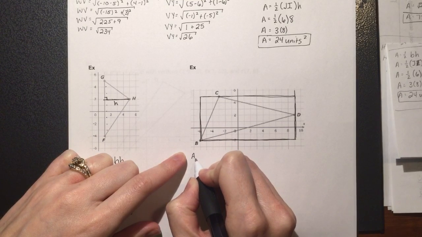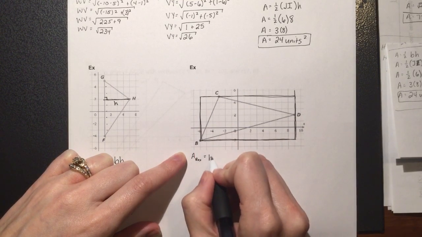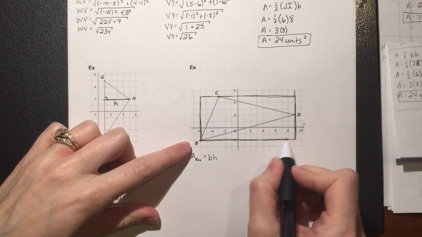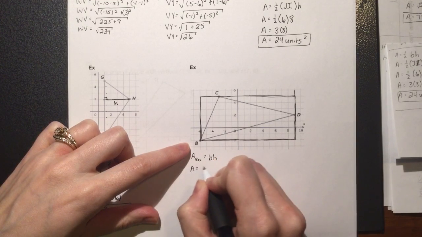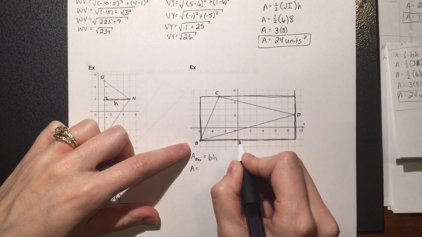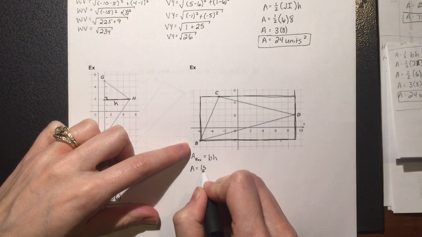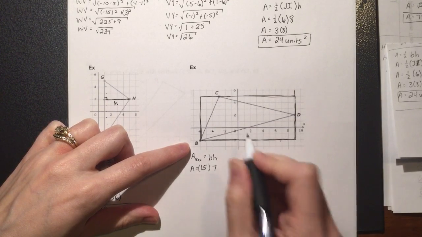So area for the box is going to be equal to base times height. So in this case, our base is going across the bottom right there. So our area is going to be equal to, base is going to be 15, and the height is going to be 7.